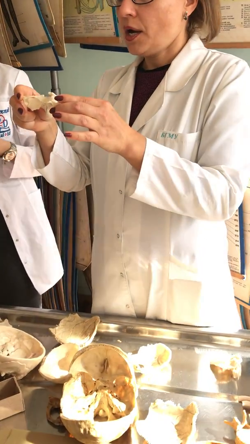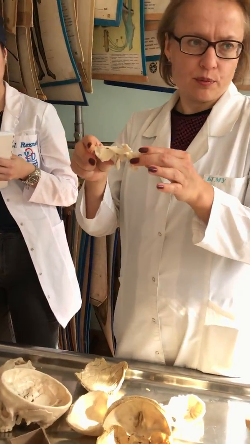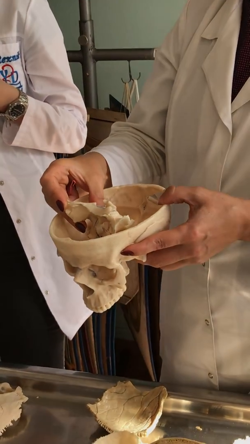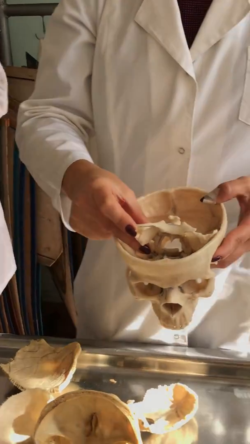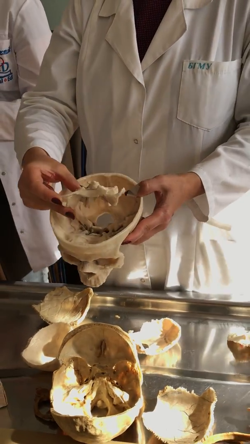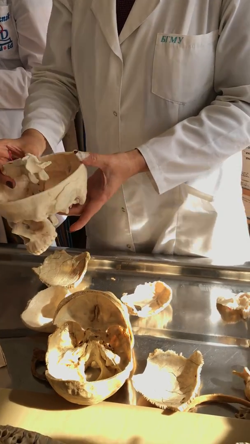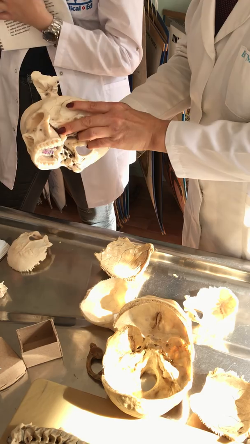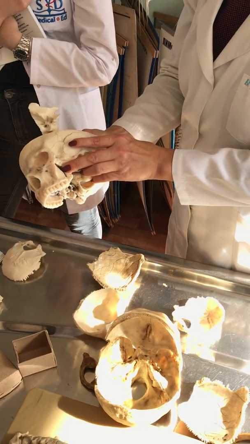Sphenoid bone. It's one of the complicated bones of the skull. It's located in the middle of the skull. Its upper part forms the middle and anterior cranial fossas. The lateral part goes into the temporal and infratemporal fossas.